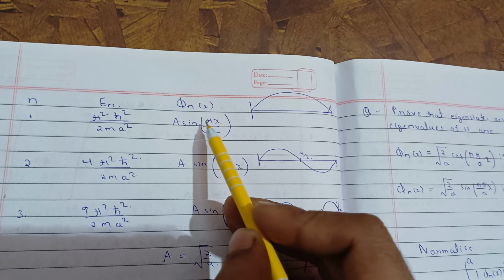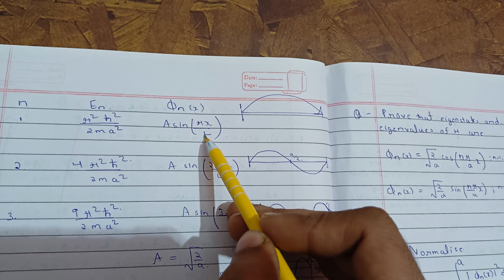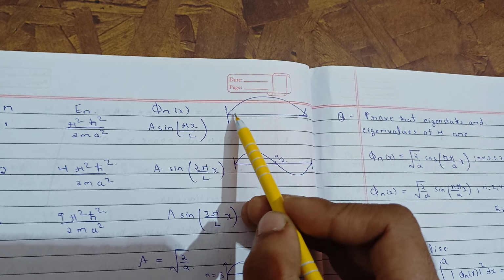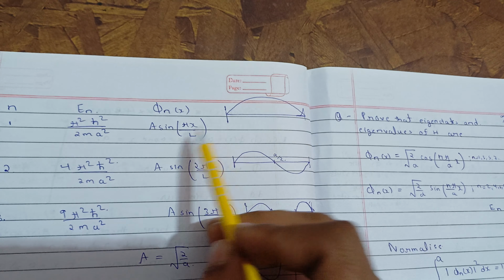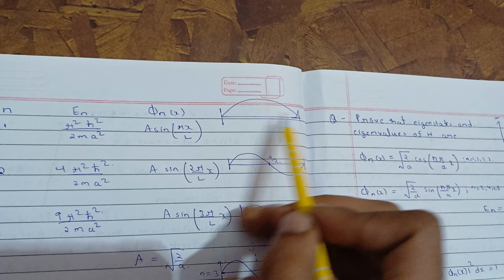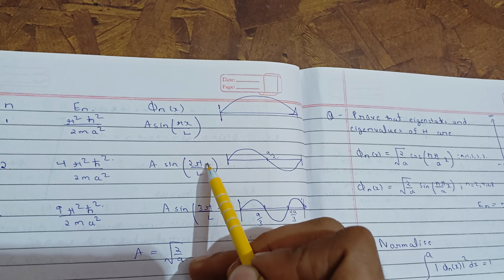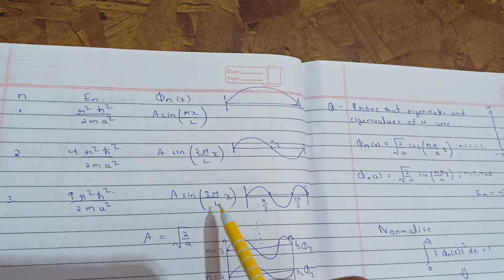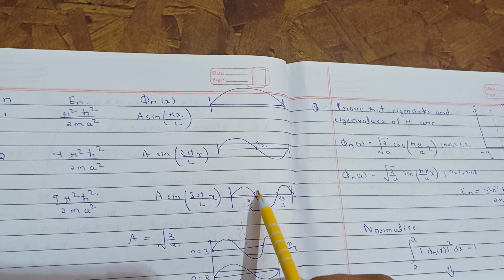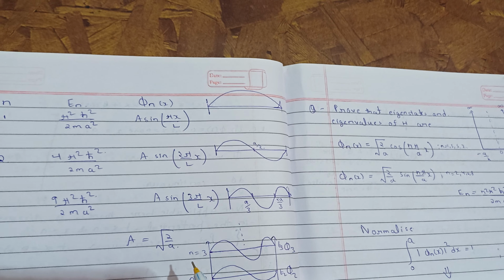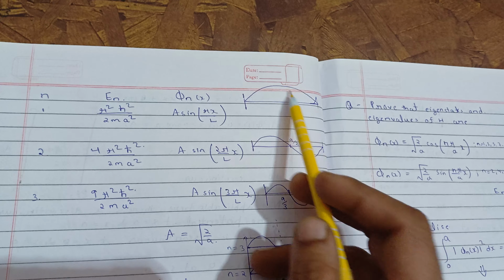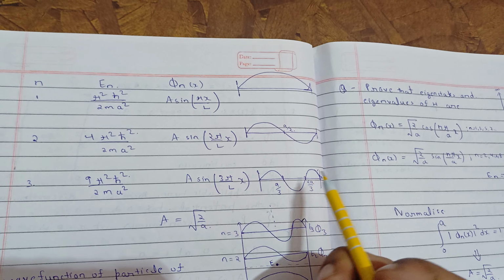Now see, for this you can just plot it. At x equal to L, you will see that it will go to sin π. That's why it will go like this. Means this curve goes up to π at x equal to L, and then it will go to 2π for the second one. So it will go like this. And for x equal to L it will go to 3π, means 2π here and this 3π. And similarly you can plot the other ones also. So that's how you can visualize the different eigenstates.